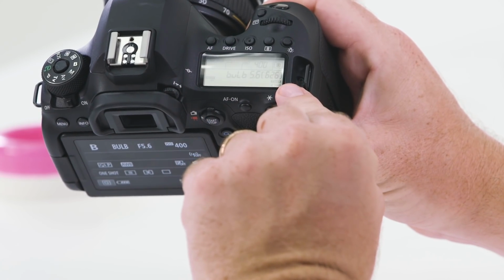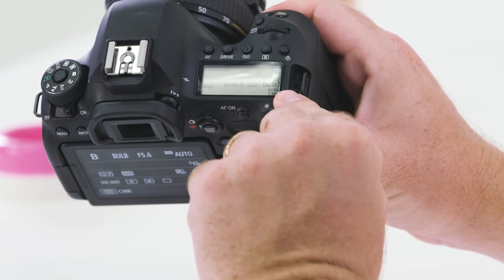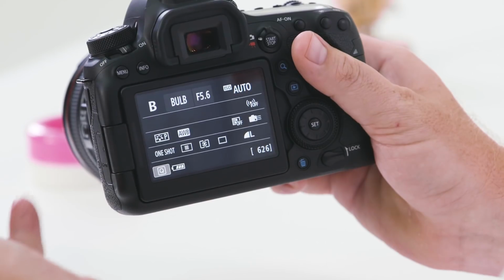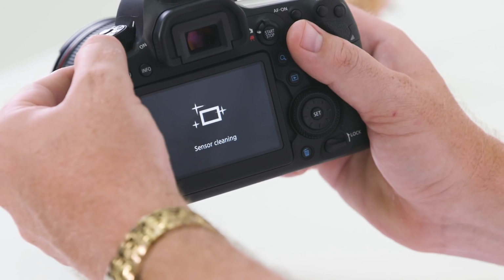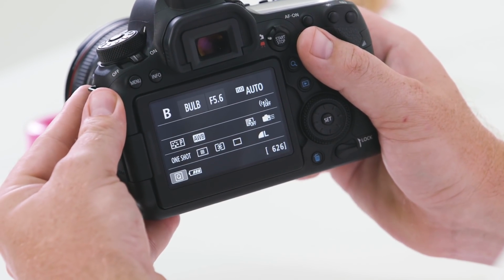To confirm that we have entered bulb timer mode, looking at the top of the camera, you'll see the timer symbol appear again. To disable bulb timer mode, there are 2 ways we can do this. Firstly, we can go into the menu system and disable it. Alternatively, we can turn the camera off and turn it back on again, and it's ready to shoot as normal.